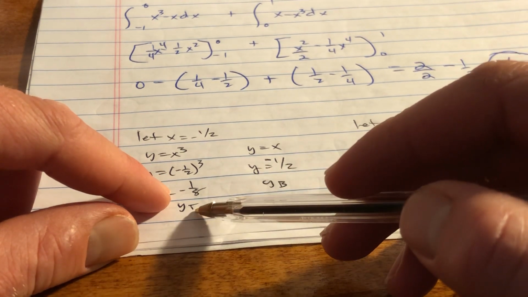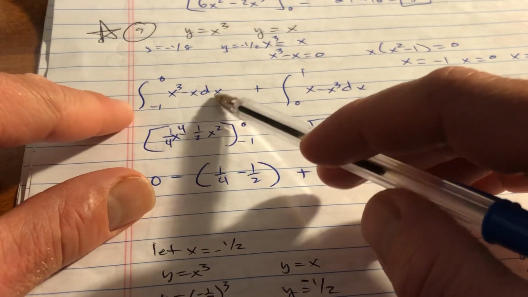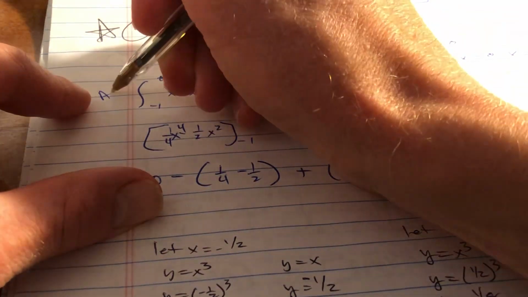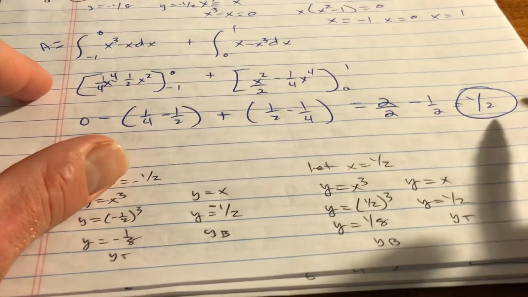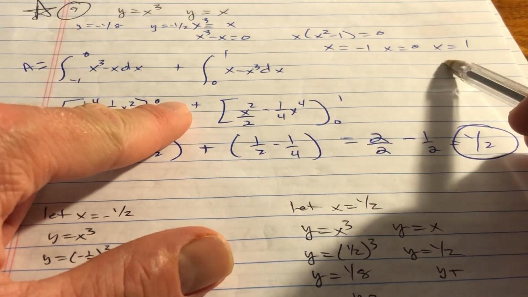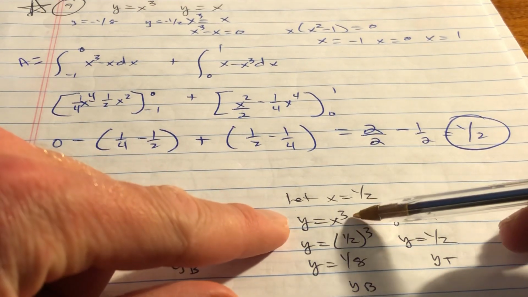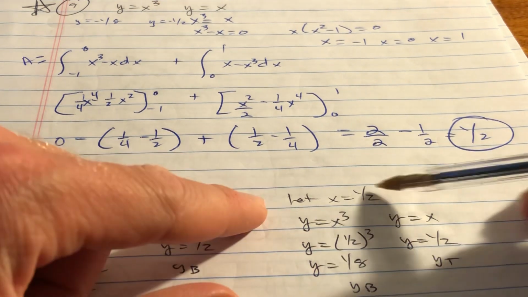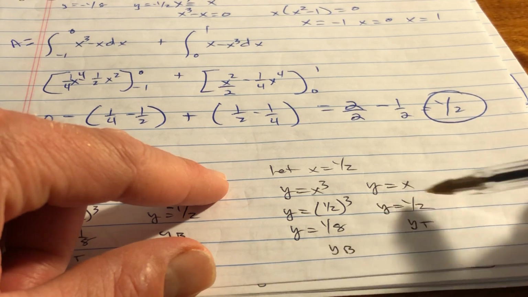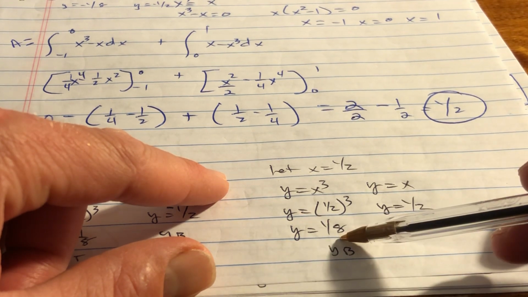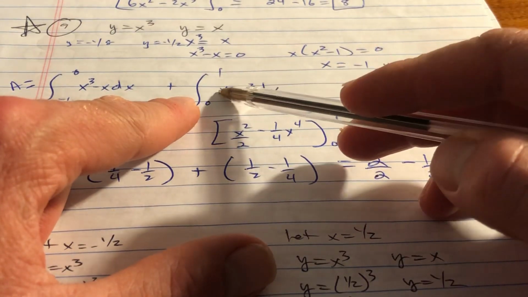This is y top. So y top minus y bottom. That's what we have here. That's the first region. Now the second region would be from 0 to 1. What's an x value used between 0 and 1? How about 1/2? Let x equal 1/2. 1/2 is bigger than 1/8. This is now y top. That's y bottom. All right, so plus from 0 to 1, y top minus y bottom.